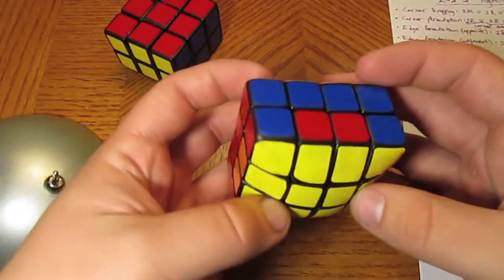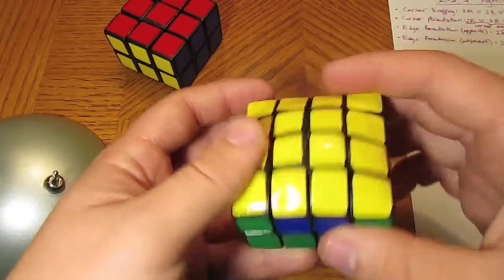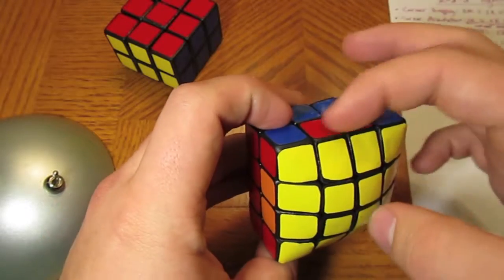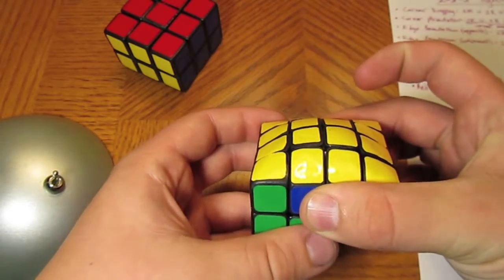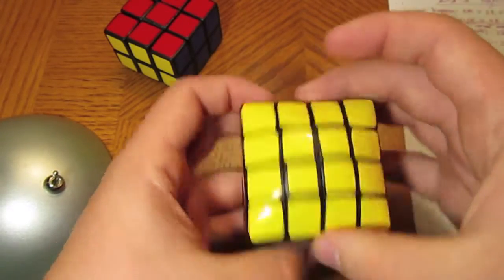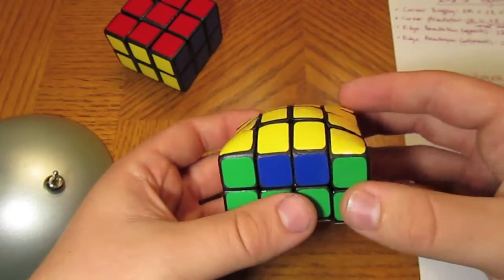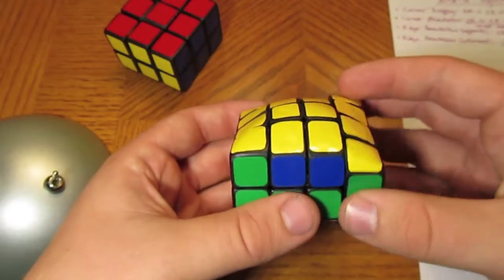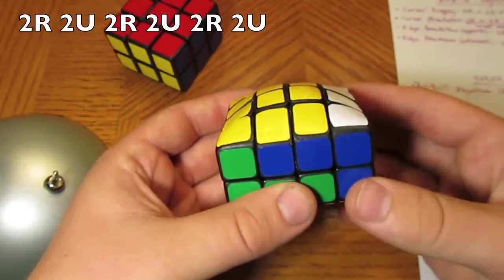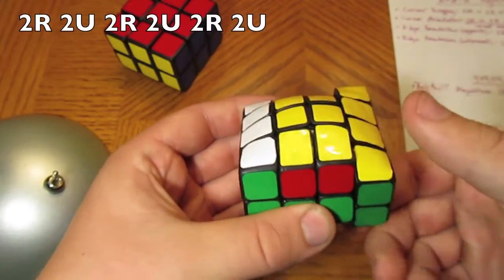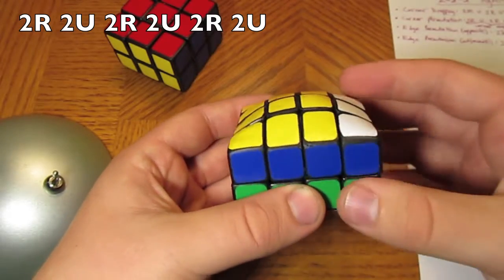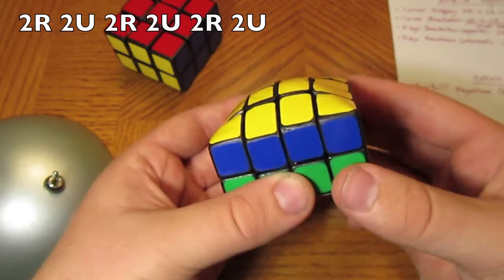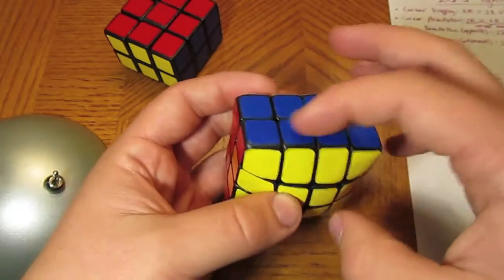So right here, first thing we can do, I see blue is back here, so we could switch this one and this one. This is an edge swap. So the edge permutation for opposites looks like this. It's 2R, 2U, 2R, 2U, 2R, 2U. So it's a pretty easy one to memorize.